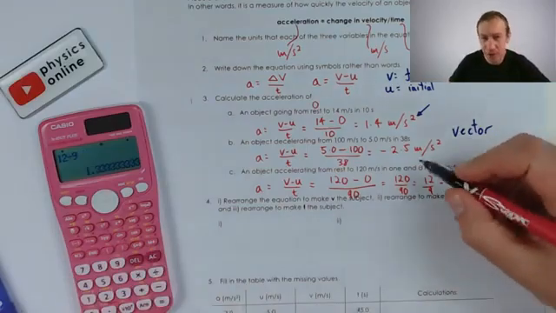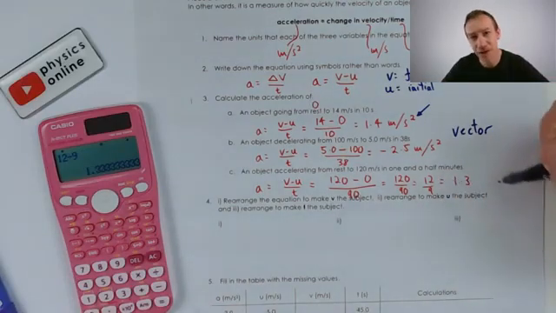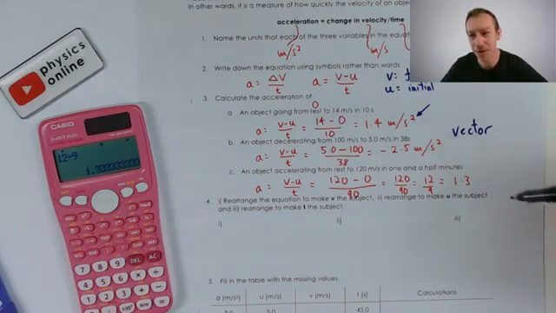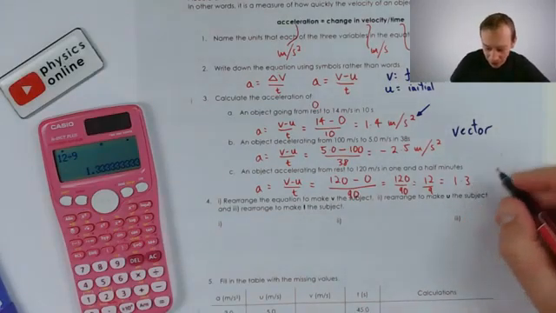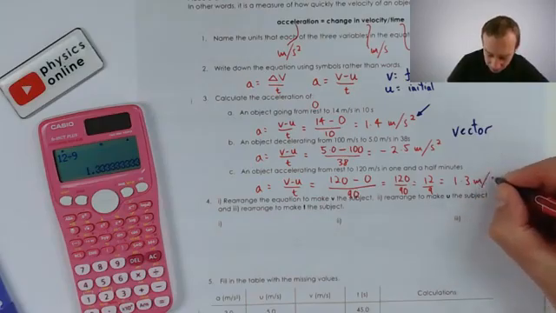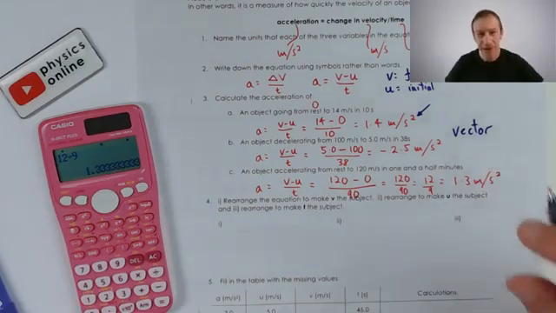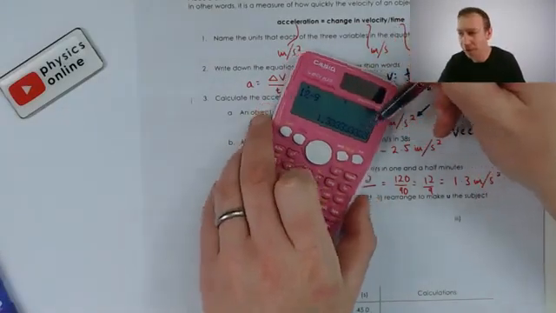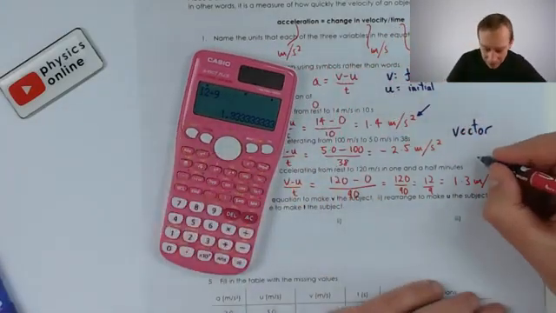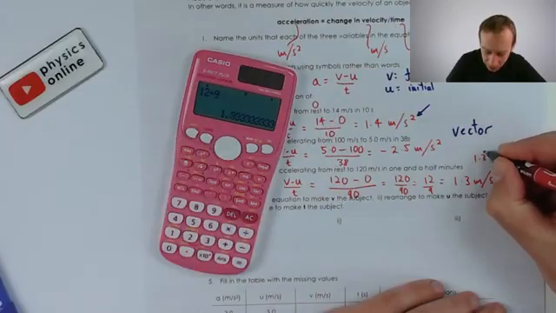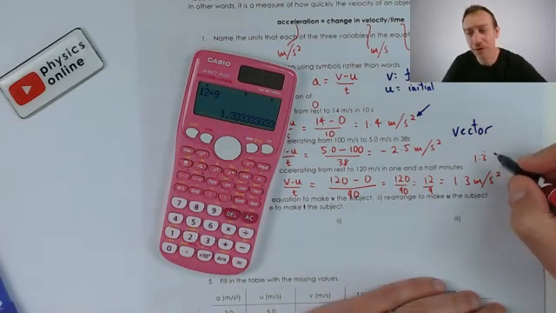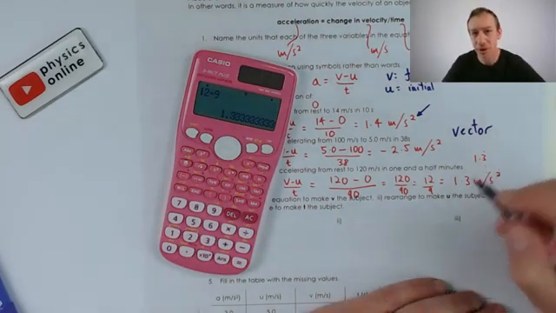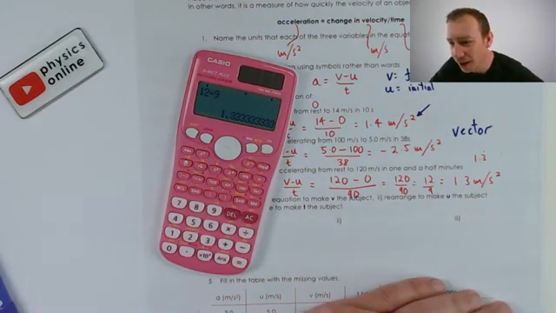1.3. So although we can have a fraction over here, it's better to give it as a decimal, and that means we can then show an appropriate amount of significant figures. So this one here is 1.3 meters per second squared. And you'll see here that I haven't put 1.33333 like on my calculator. I haven't put 1.3 recurring. We tend not to use a recurring symbol in physics, we just round it to an appropriate number of significant figures.